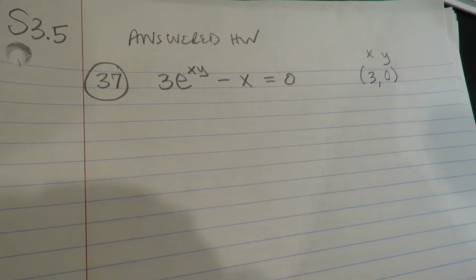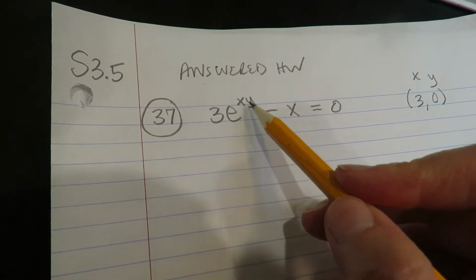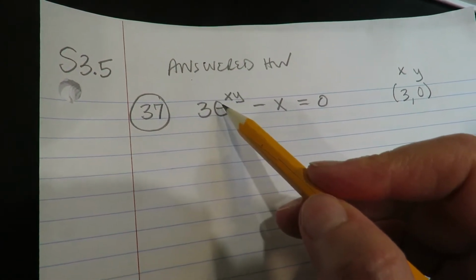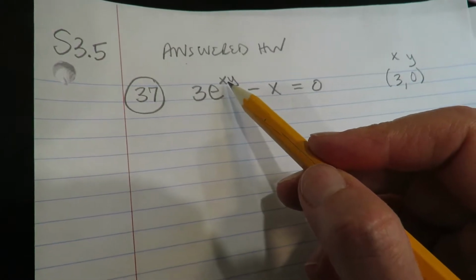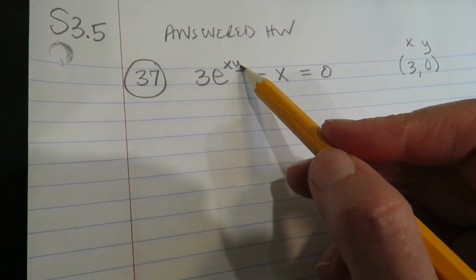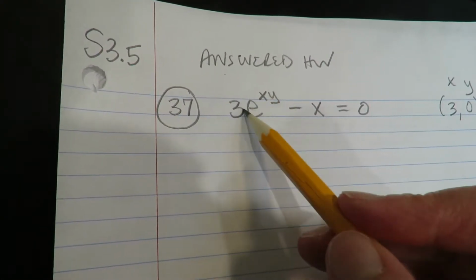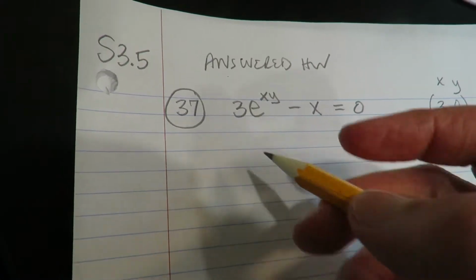Okay, gang, let's try number 37. So you have, this is strictly chain because the XY is inside the E. So E is the outer layer, XY is the inner layer, and it's all being multiplied by 3. So I'm thinking chain rule when I do the derivative here.